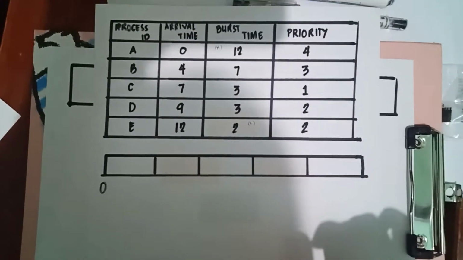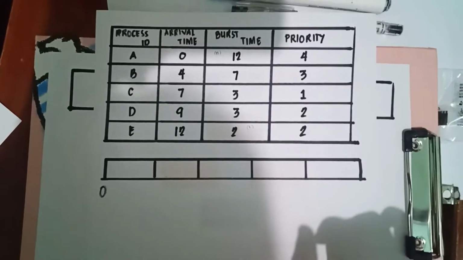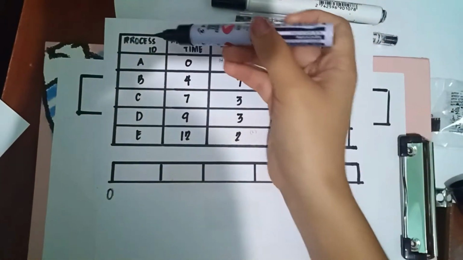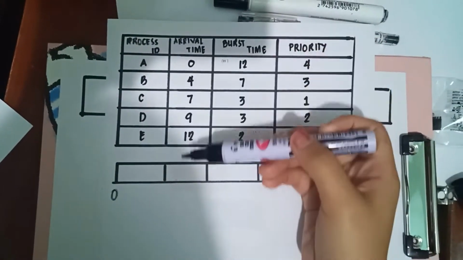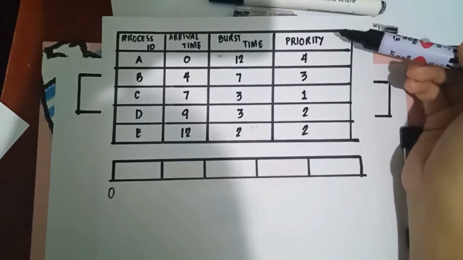In this video, I'm gonna show you how to do the non-preemptive priority algorithm. Now, this is our table, which contains the process ID, arrival time, burst time, and of course, the priority.